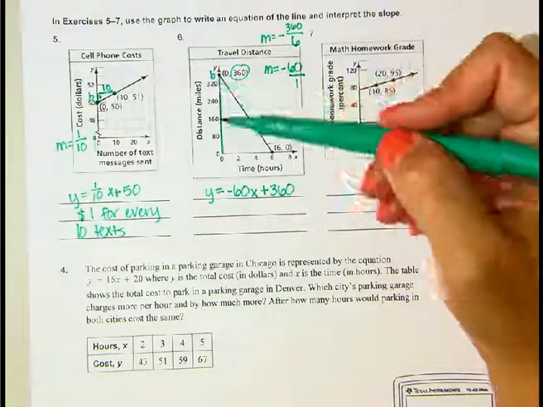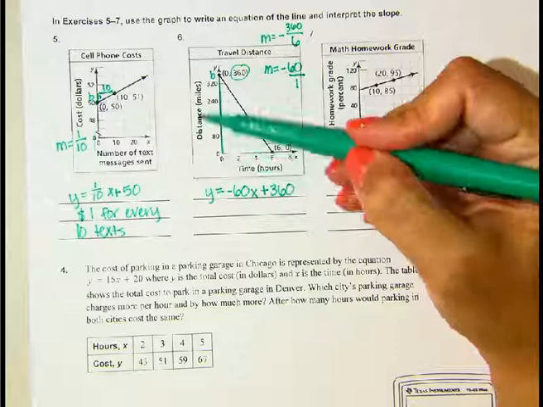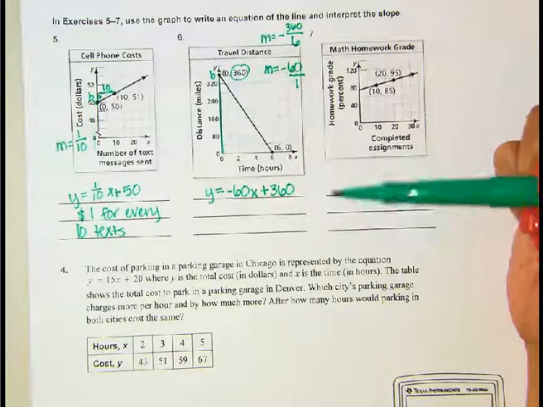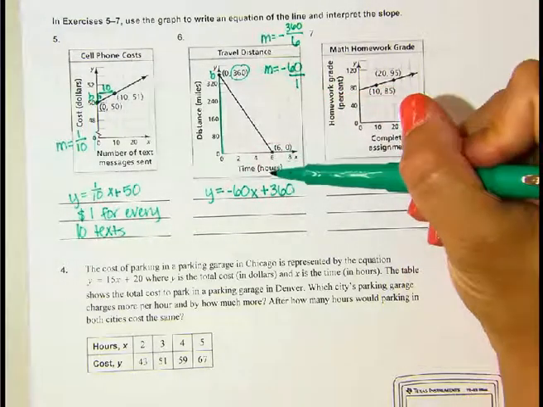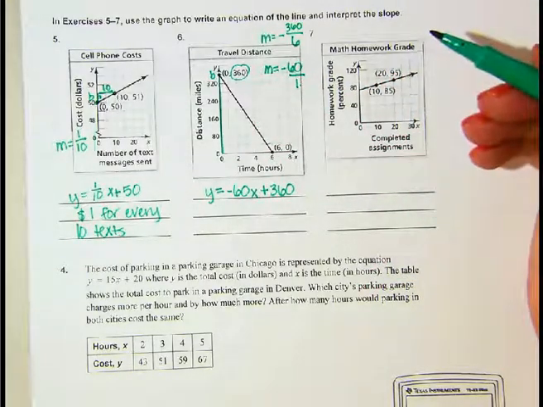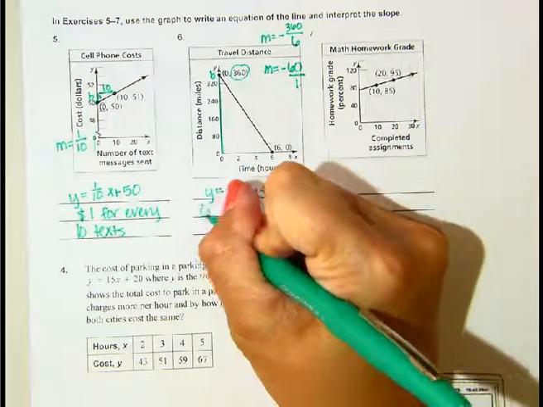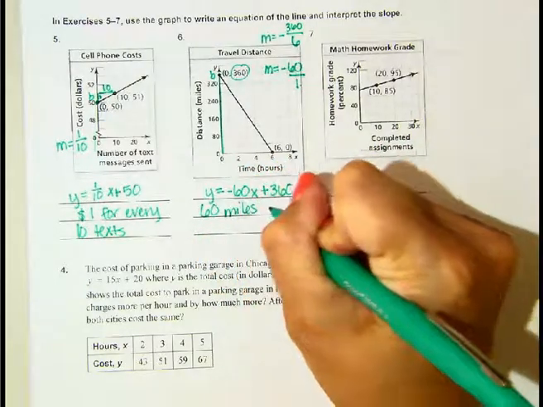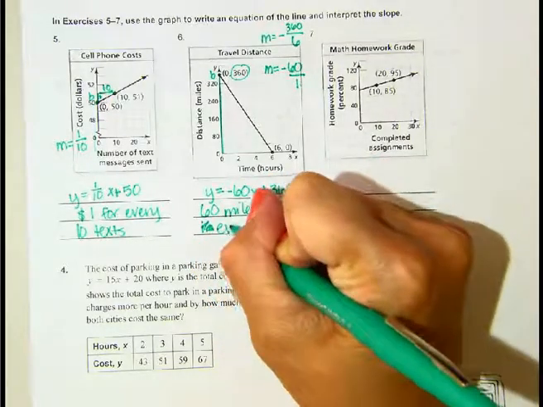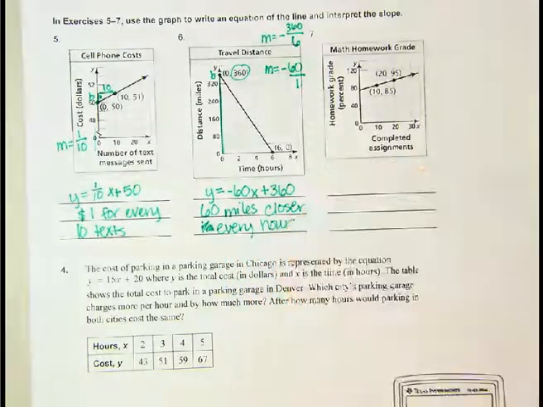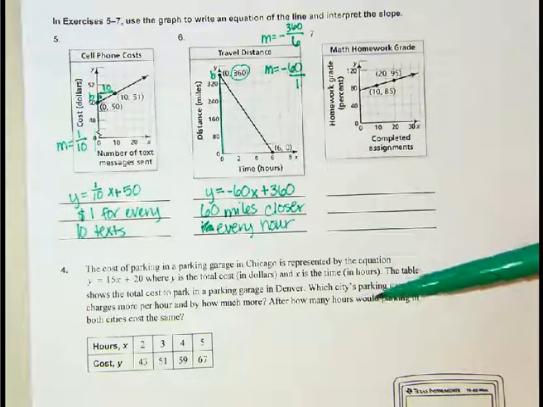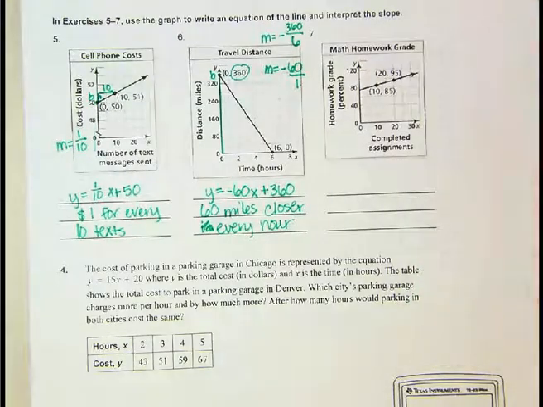All right, so if it's up and down is the 60, and that's distance. And the distance is getting less. That's negative. It's getting smaller. And then going right is in hours. So for 1 hour, it's getting 60 miles closer. Okay? So when you're driving, you're getting 60 miles closer for every hour or something like that. Okay? Or you're driving 60 miles an hour, but we have to interpret that negative slope. And so that's why we're going to say closer instead of just saying 60 miles an hour.